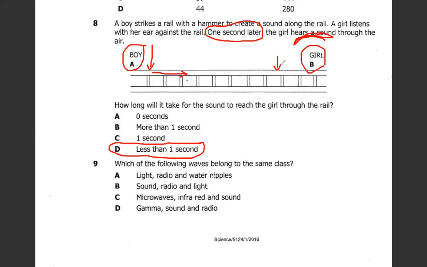Question 9. Which of the following waves belong to the same class? Which classes are they? It's transverse waves as well as longitudinal. So if we pick longitudinal waves, we just expect to have longitudinal waves all along. And if we pick transverse waves, we expect to have transverse waves all along.